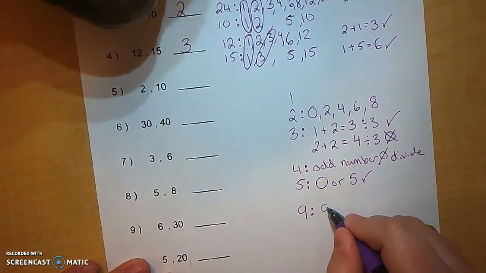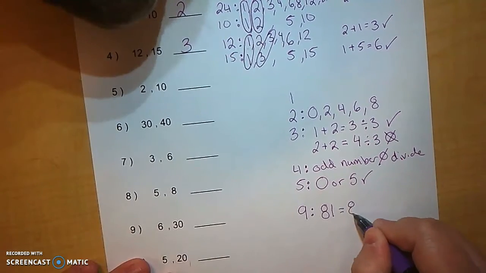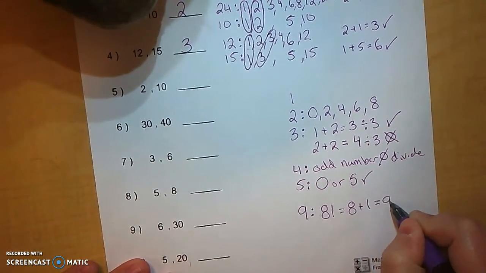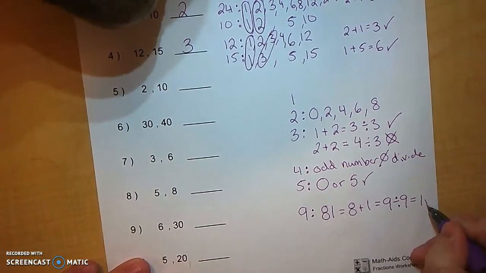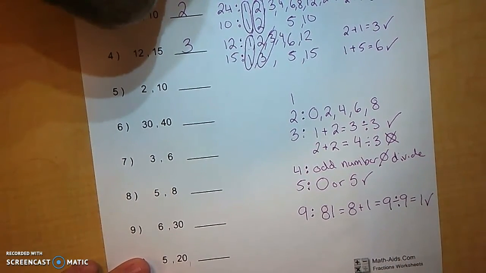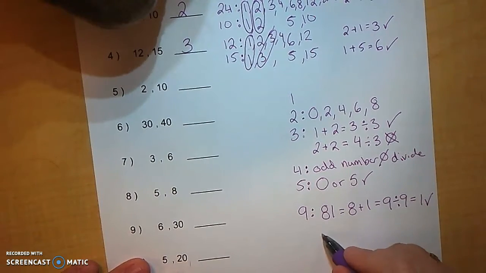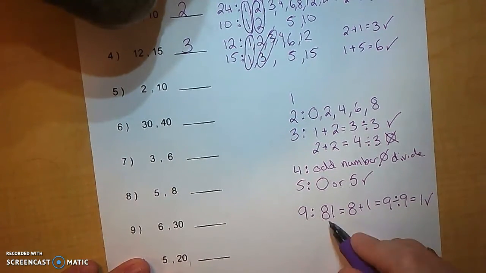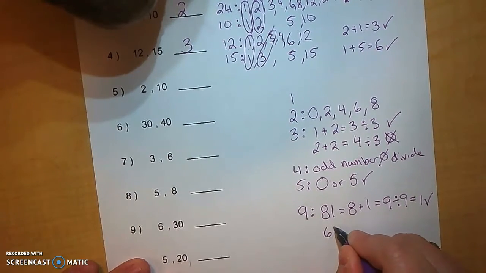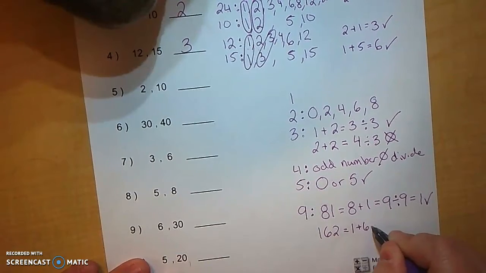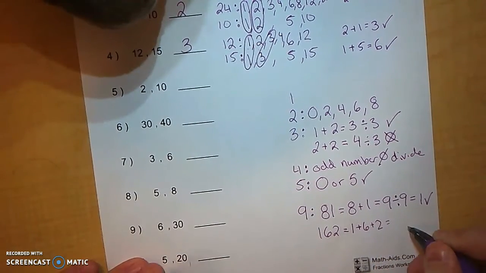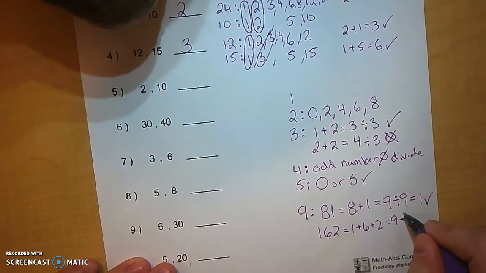So like we did together in class, 81 equals 8 plus 1. That equals 9. 9 divides by 9. So this will divide by 9. We can do that with other numbers too. Let's see. I know, 162 equals 1 plus 6 plus 2. That equals 9. So that will divide by 9.